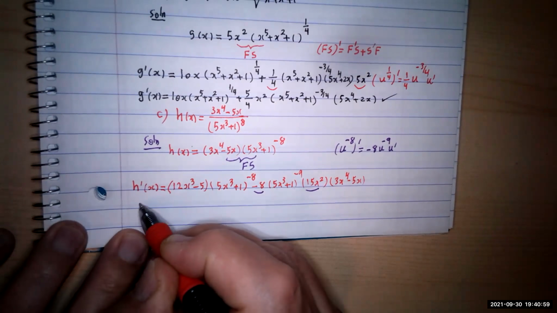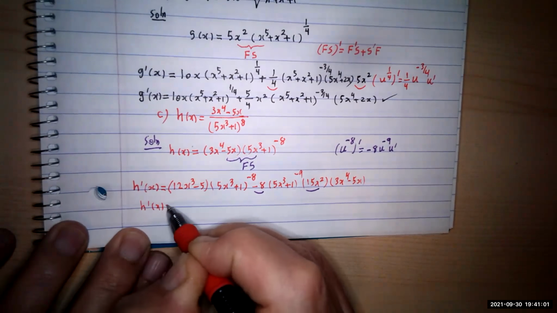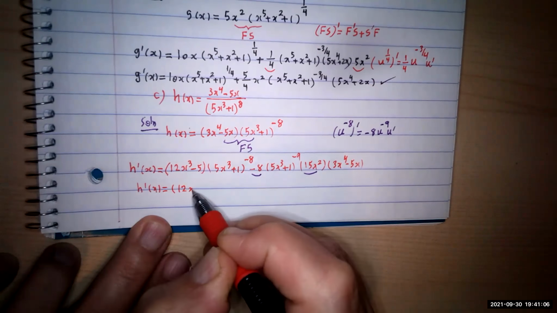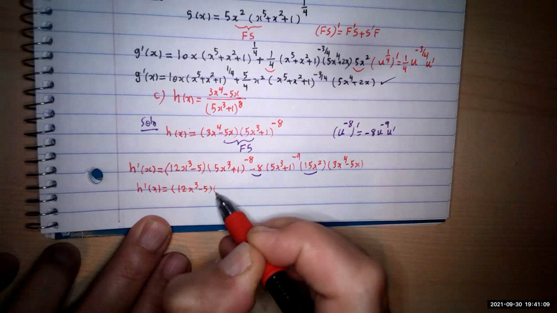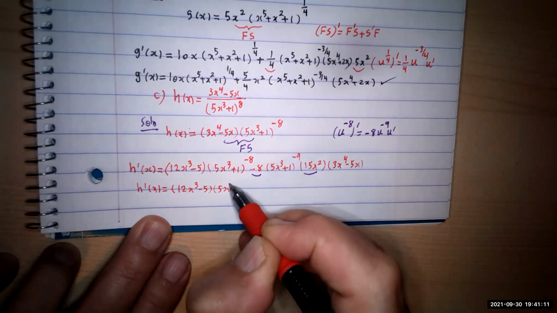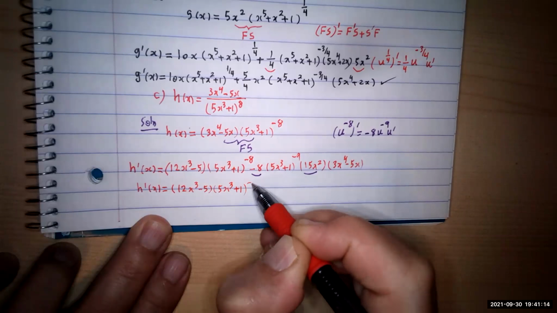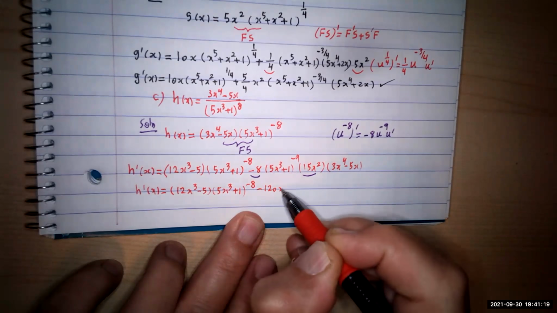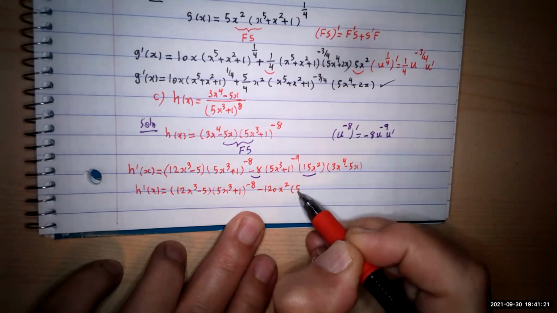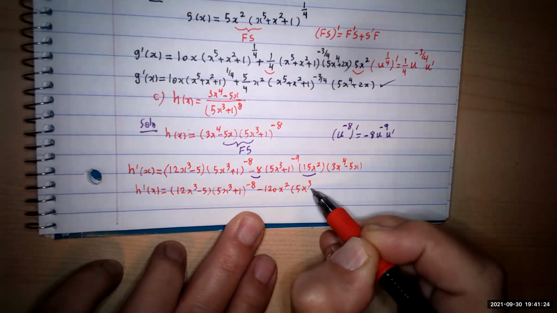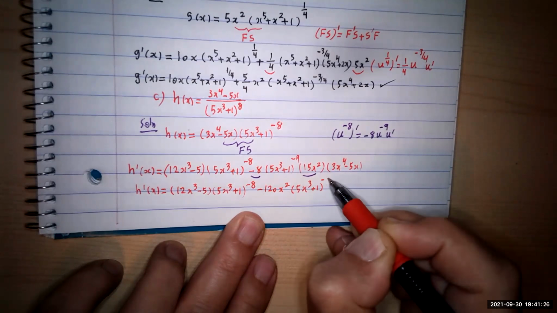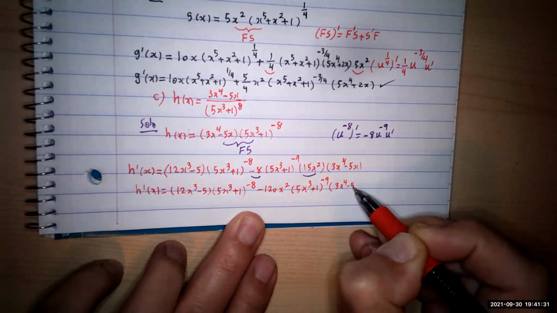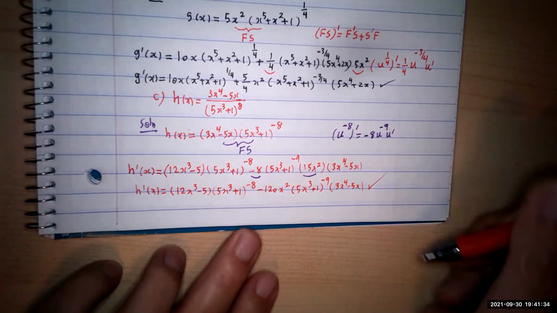So your final answer would be h prime of x equal to 12x cubed minus 5, times 5x cubed plus 1 to the negative 8. Now this is going to be minus 120x squared. Everything else would be unchanged: 5x cubed plus 1 to the negative 9, times 3x to the 4th minus 5x.